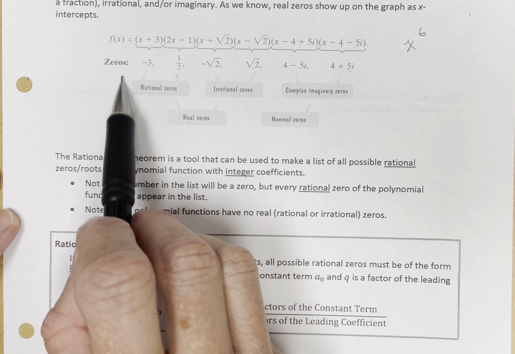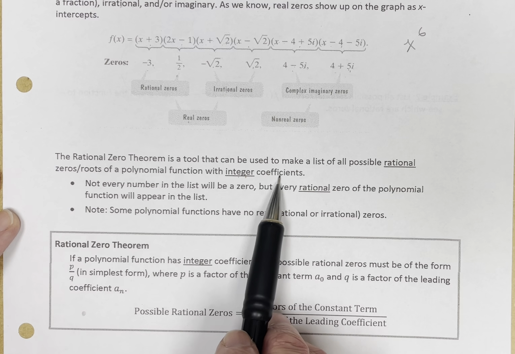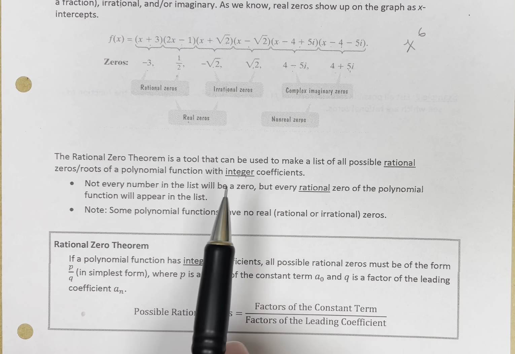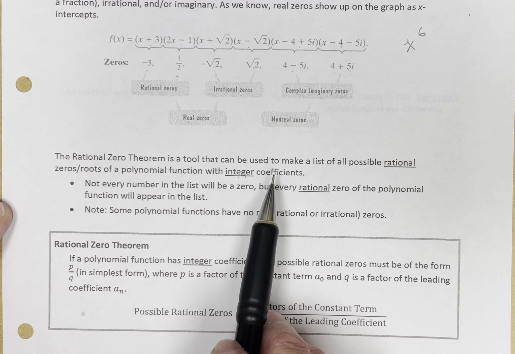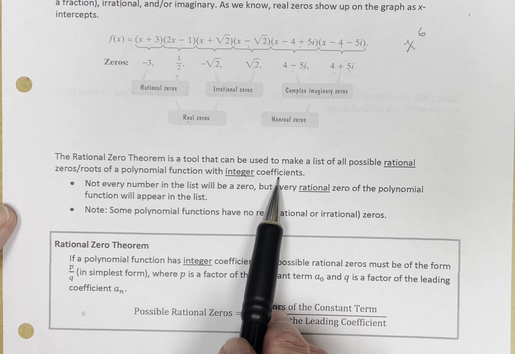Okay, all the zeros that can be written as fractions of a polynomial function that has integer coefficients. So we're getting kind of specific here. The polynomial function has to have integer coefficients. And we're going to be making a list of the zeros that are rational.